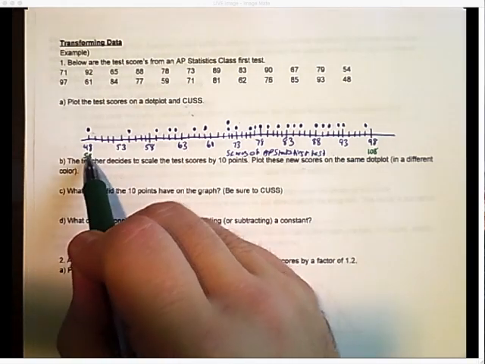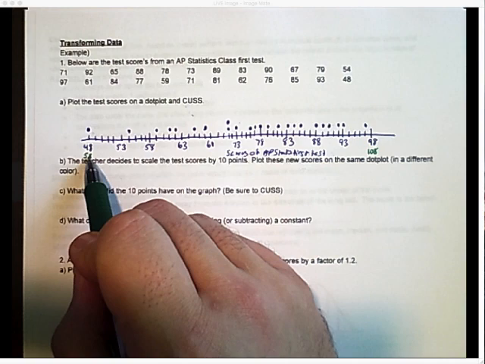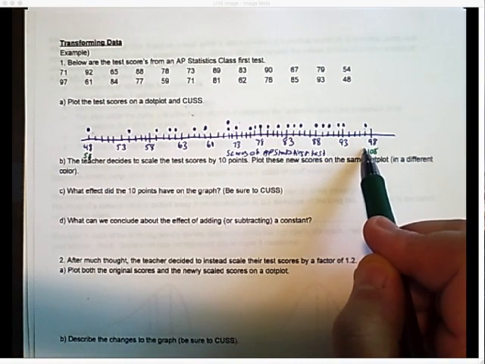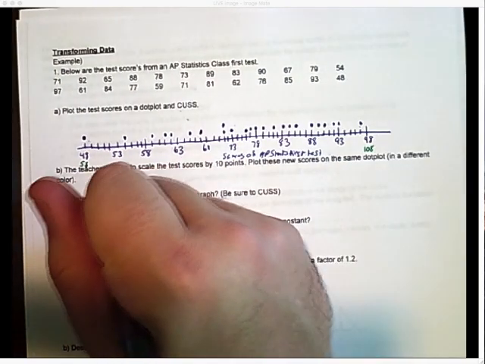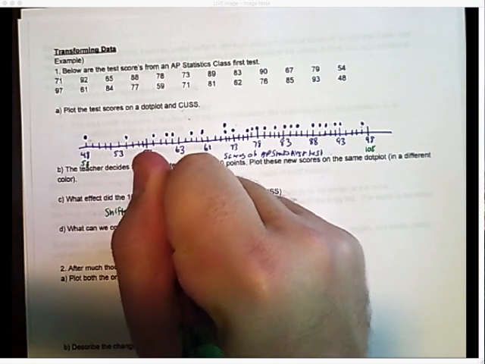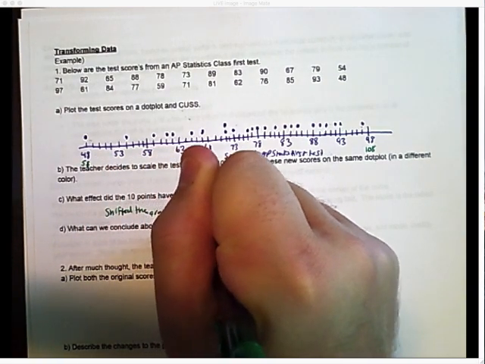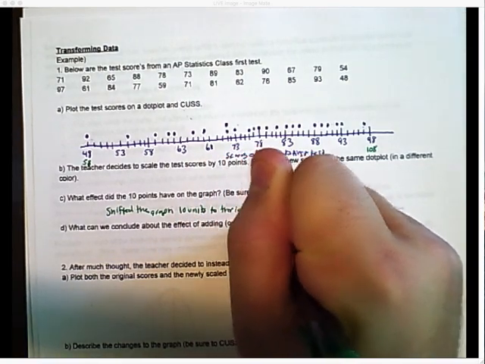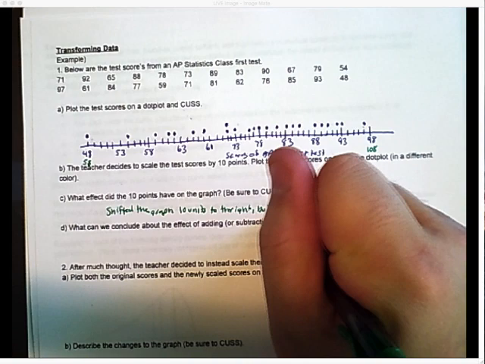But what do you notice there? What effect did the 10 points have on the graph? All it did is change a 48 to a 58, and change this 97 to a 107. So what effect? It just shifted the graph 10 units to the right, but the shape of this distribution is preserved.